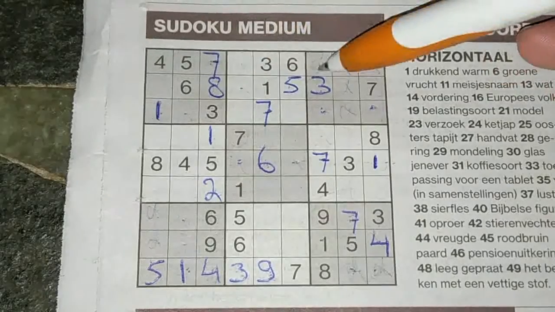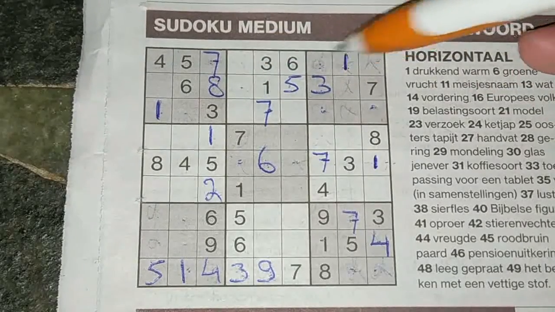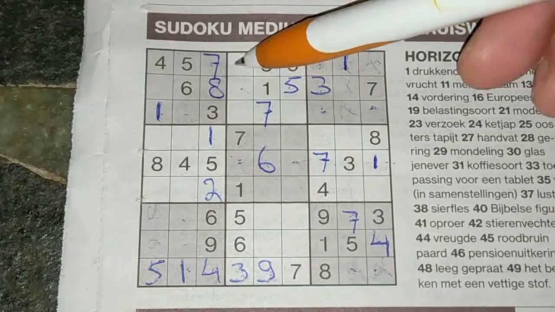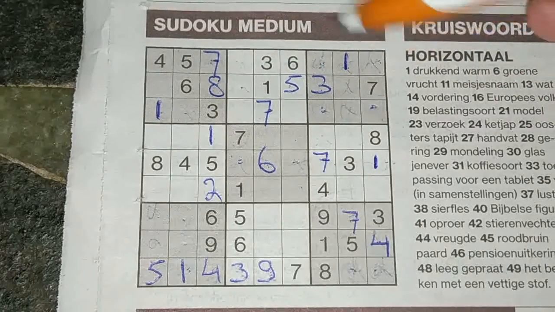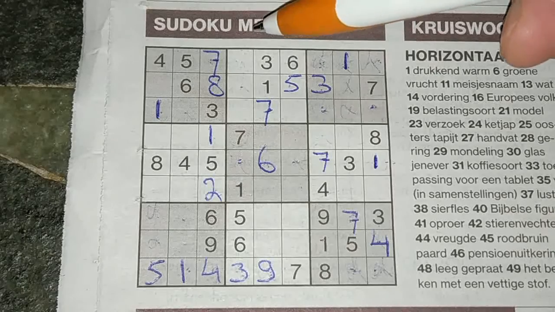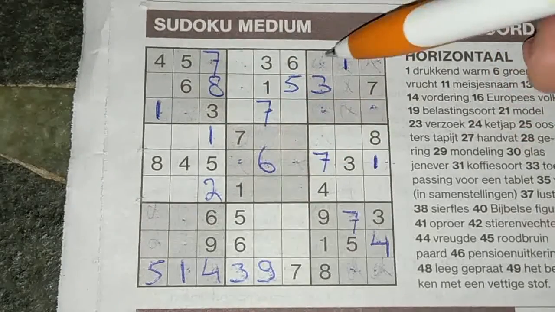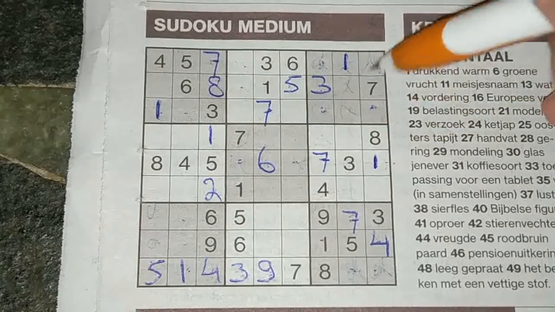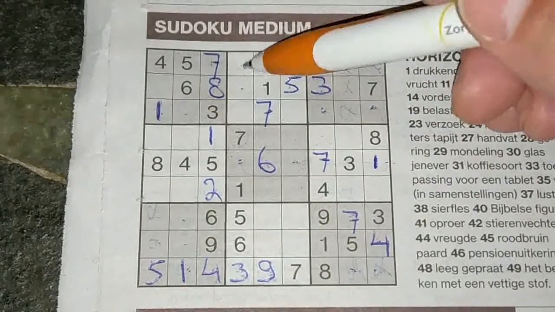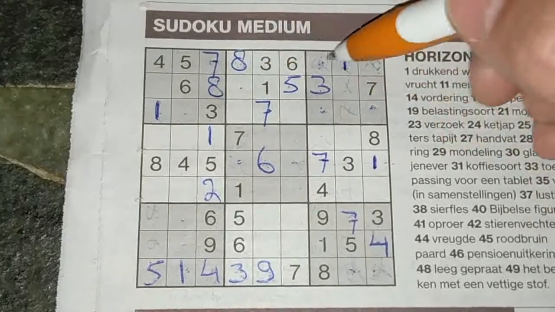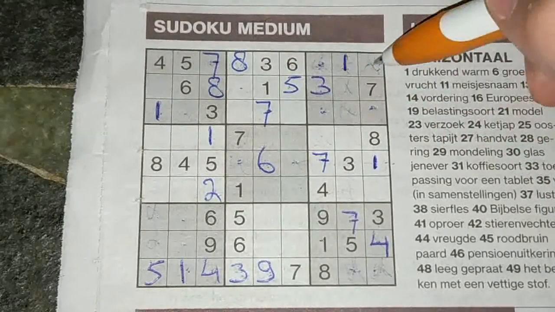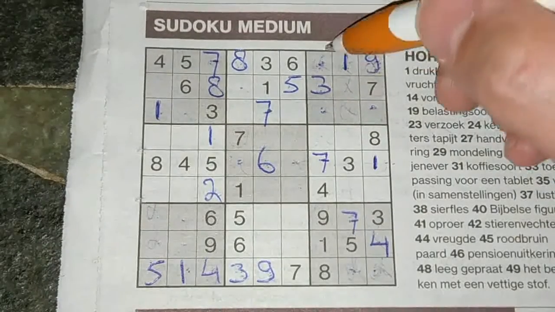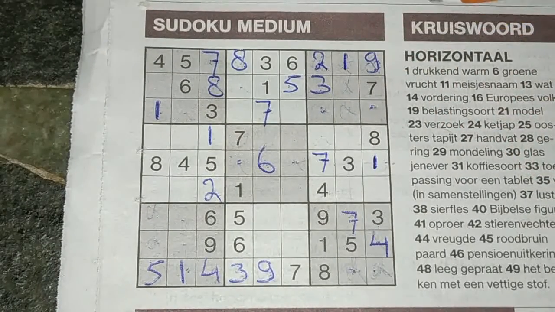So these 3 missing numbers are 2, 8, 8. I see here an 8, so no 8 there. I see there an 8, so no 8 there. 8 should be here. So these 2 must be 2 and 9. We have a 9 there, so no 9 here. 9 should be there, and the 2 goes there.